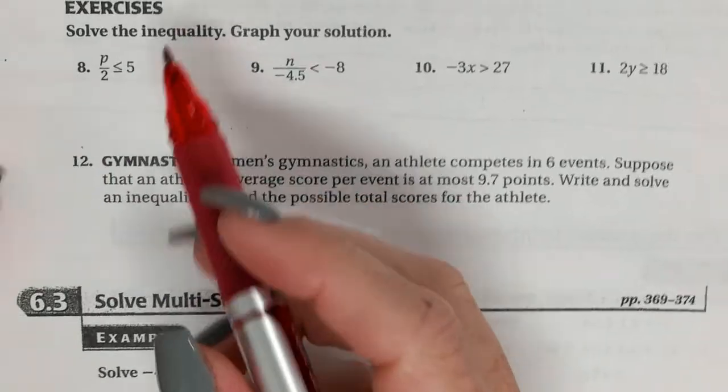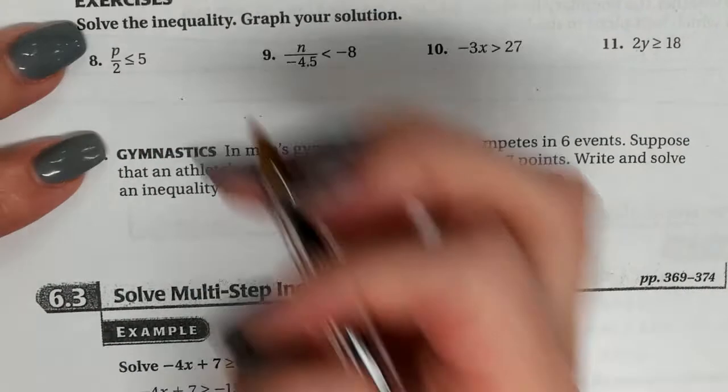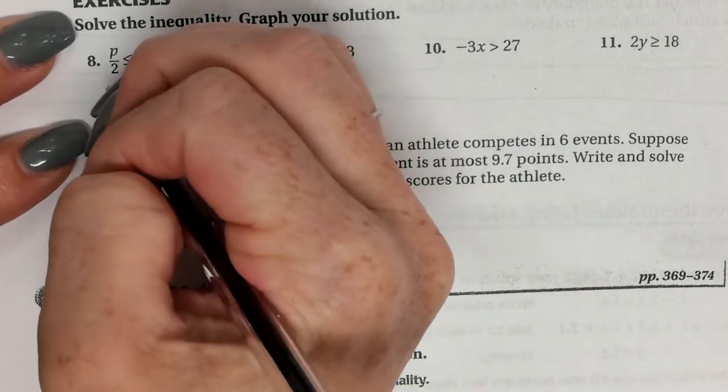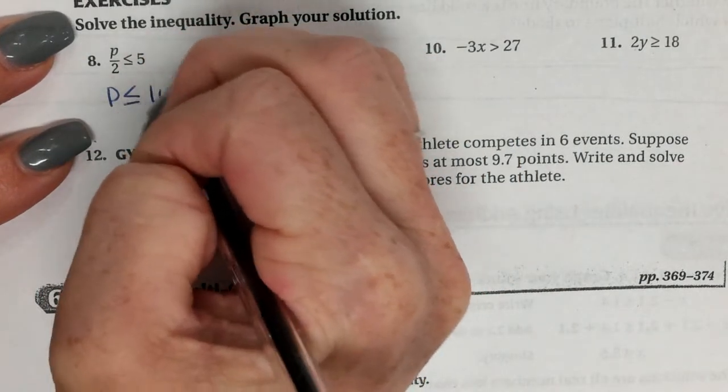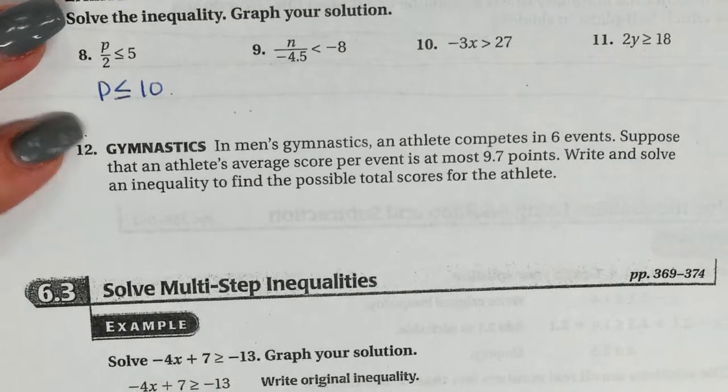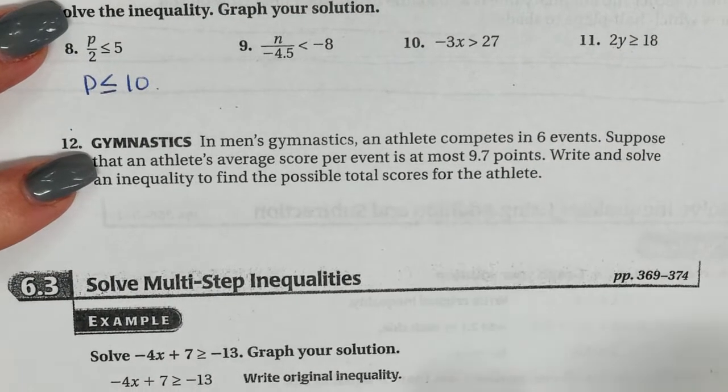All right, so this is all just examples. Go to number 8. How would you get rid of 2? Multiply. So P is less than or equal to 10. Do I need to graph these, or y'all okay? So y'all can graph them on your own, right?